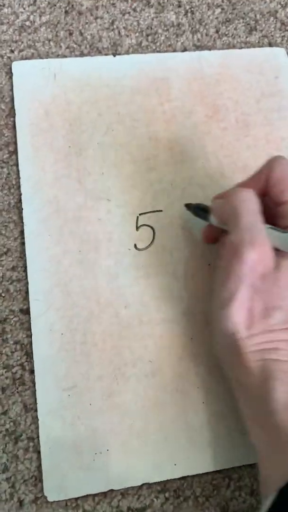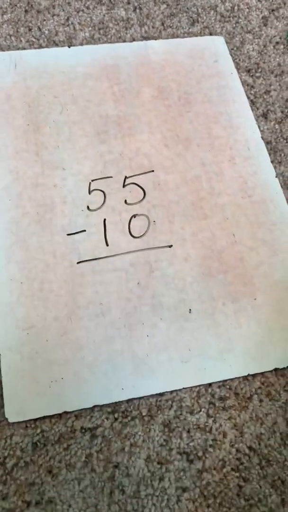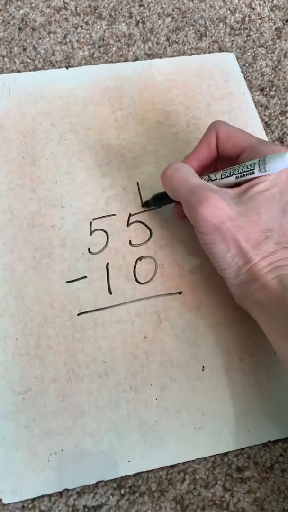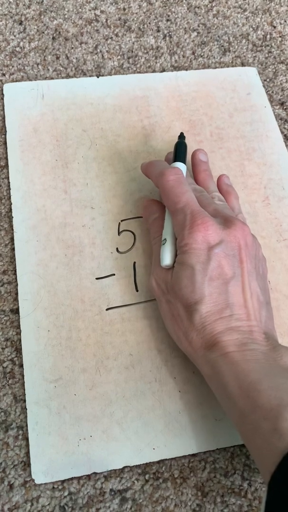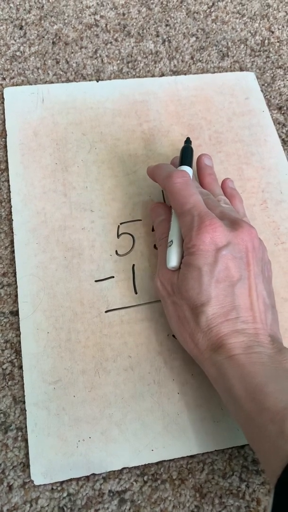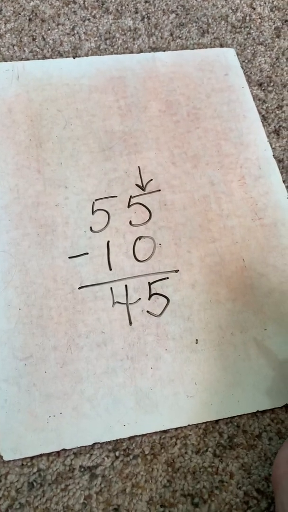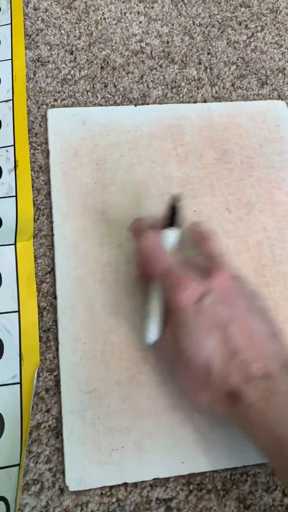Let's take a look at it over here. 55 minus 10. You've got to remember that you're subtracting. 5 minus 0, we start with the ones side. 4 minus 1. So I had 4 donuts and I ate one. It was sure delicious. 45. All right, so that's what we're going to be doing today.